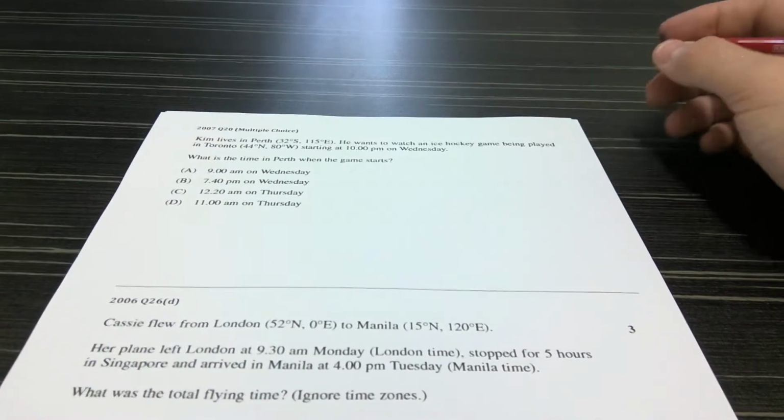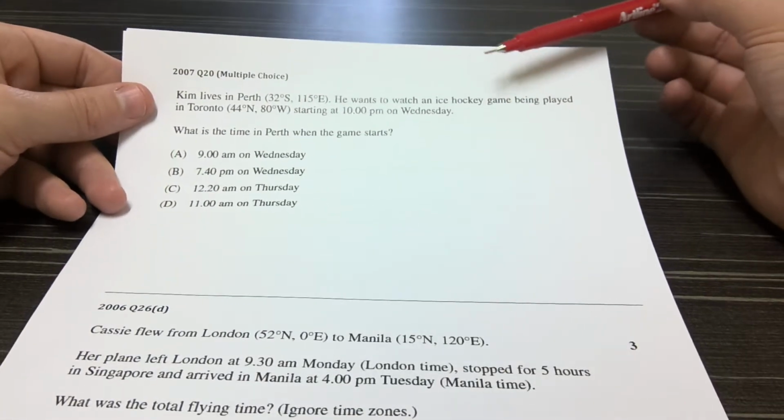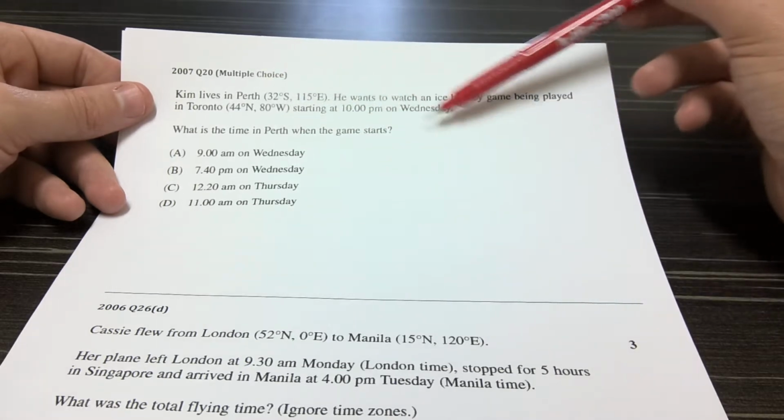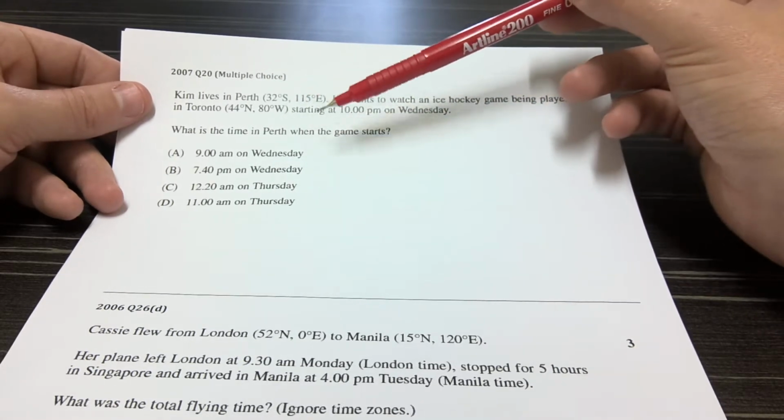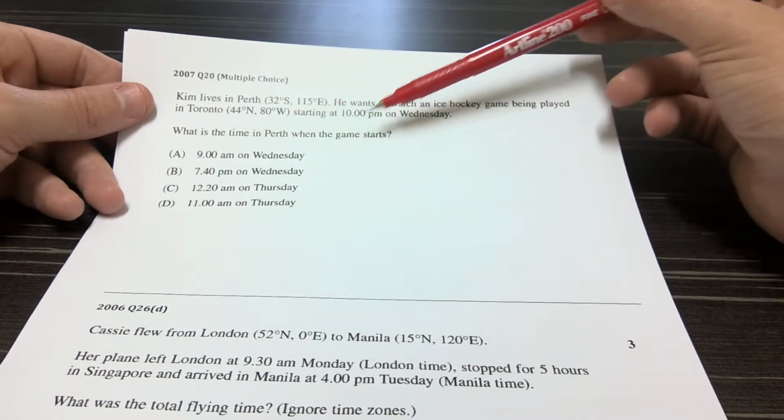So this first one here, we have Kim lives in Perth, and he wants to watch an ice hockey game being played in Toronto at 10 p.m. on Wednesday. What is the time in Perth when the game starts?